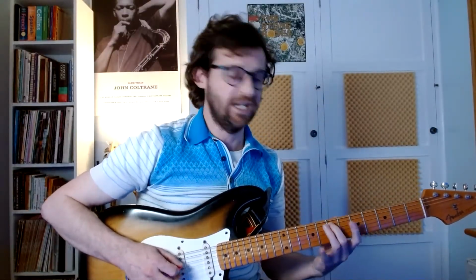Let's just keep going. Parallel modes means we're playing all of the modes from the same root note. So E Lydian goes from an E. Let's put that ninth in as well, get in the groove. E Ionian will go from an E.